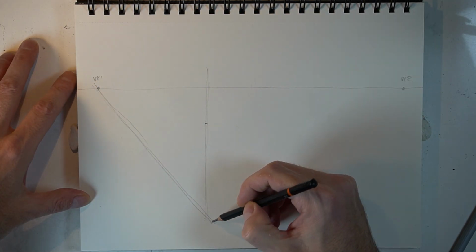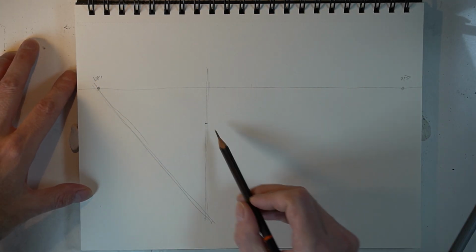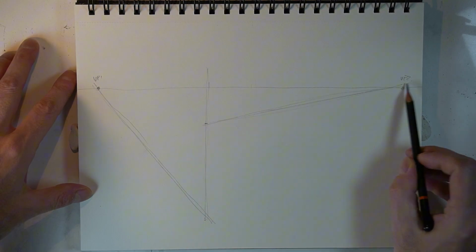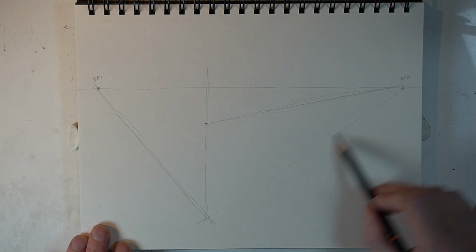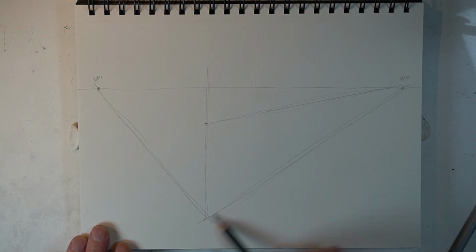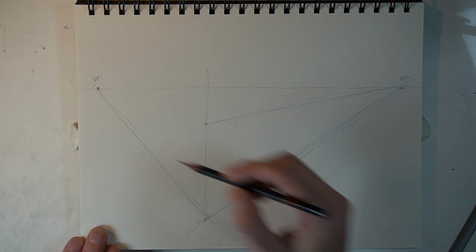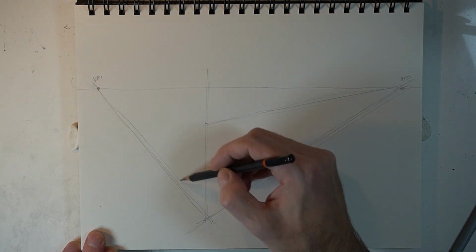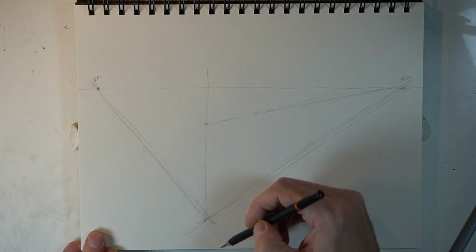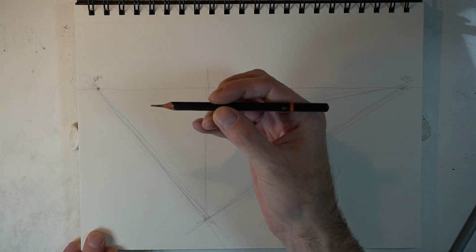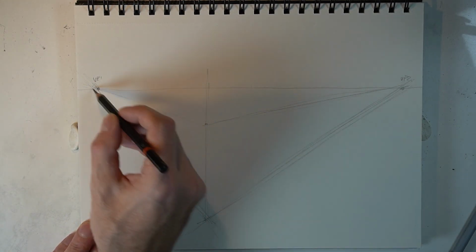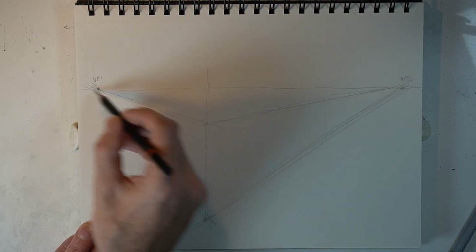Don't be scared to make mistakes like you see here. And same thing on this side. Remember, it's all about the searching. Search for your lines, try to get them straight. Don't worry about smudging anything at this point. That's why I'm using a 5H pencil. Generally more difficult to smudge.